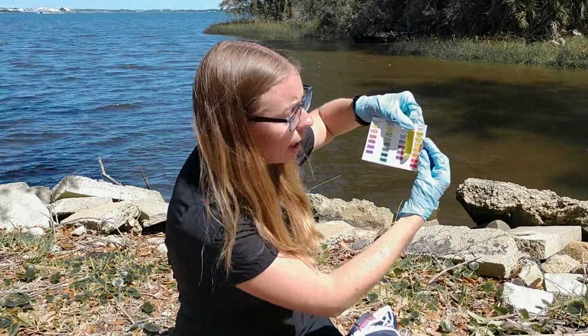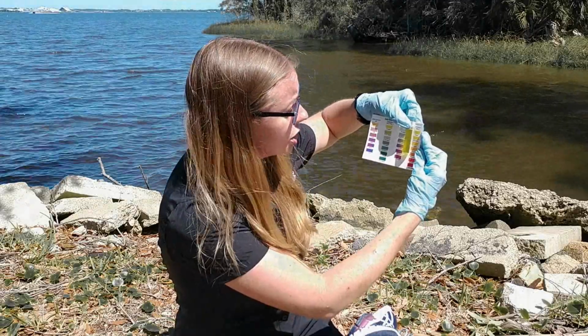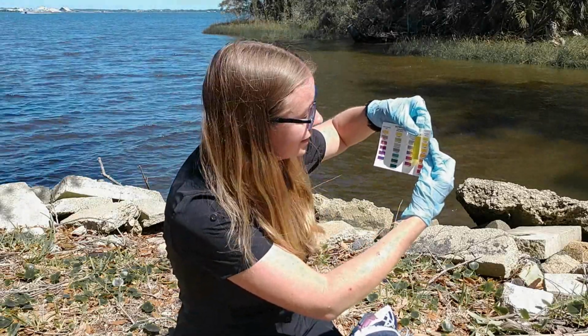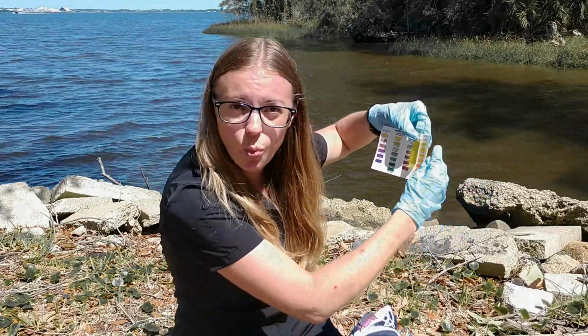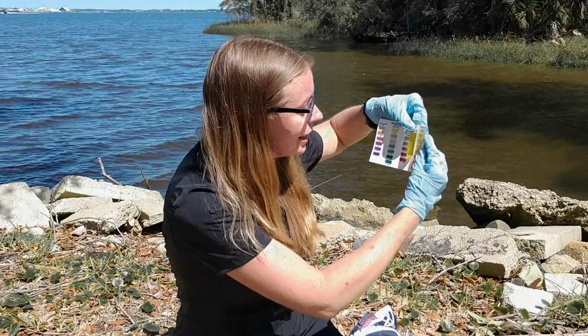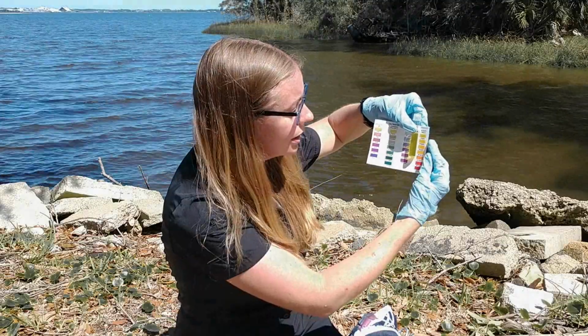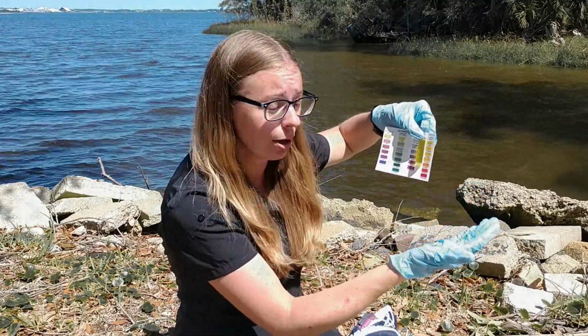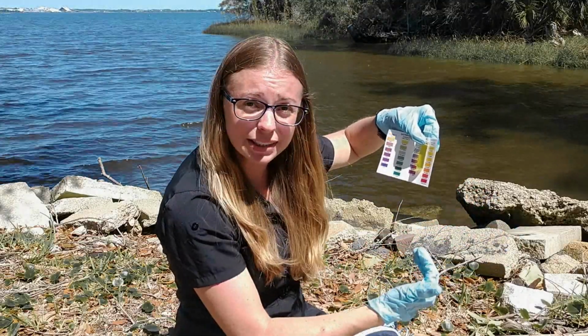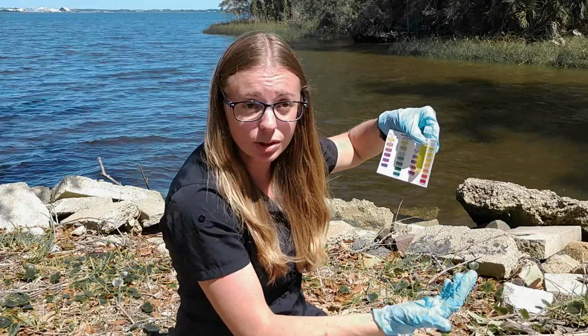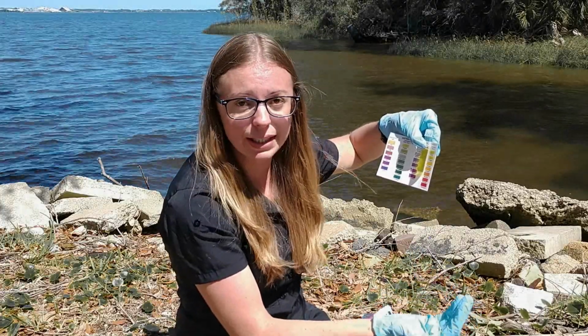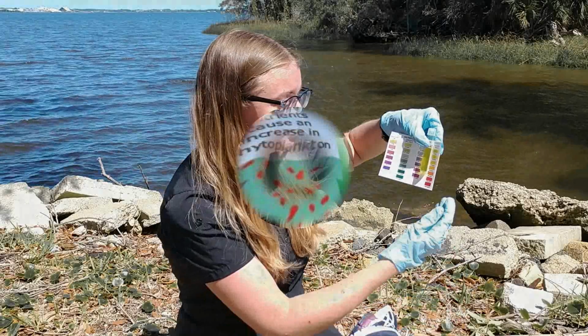And it's not quite at 5 ppm. It's actually closer to 0, but not at 0. So I'm going to say it's around 1 ppm. It does not take a lot of nitrates for plants to grow. So 1 ppm is probably enough. But again, nitrates can enter into our water naturally or through excess nutrient intake.